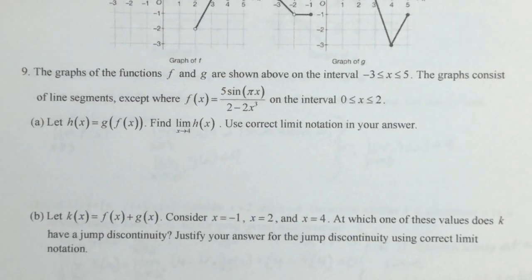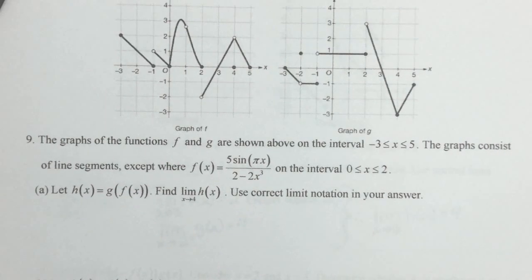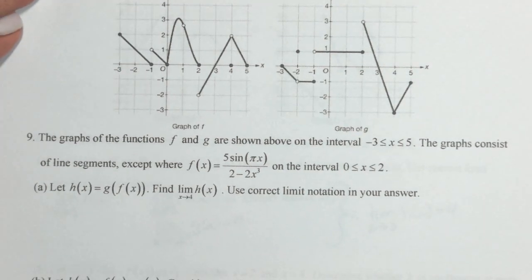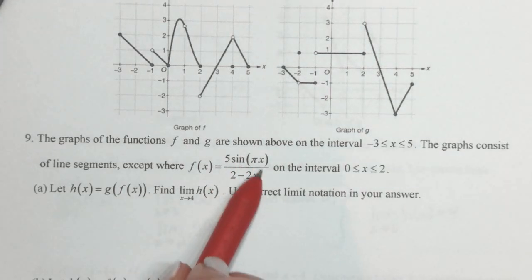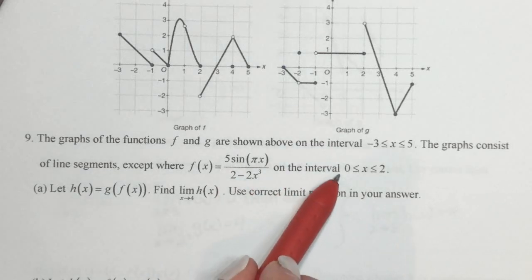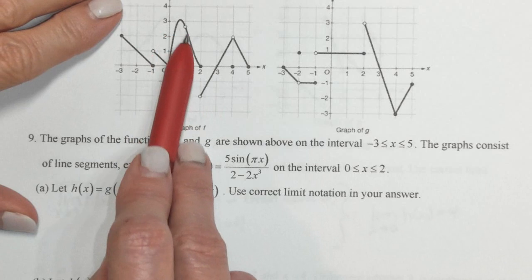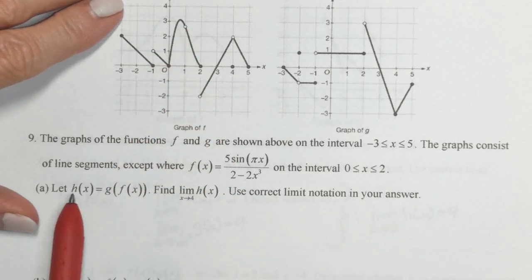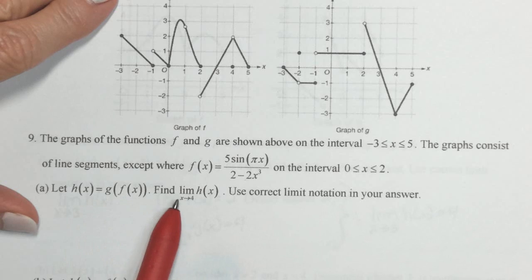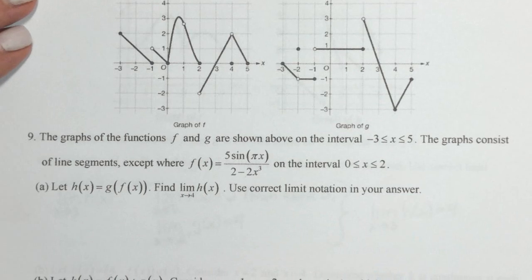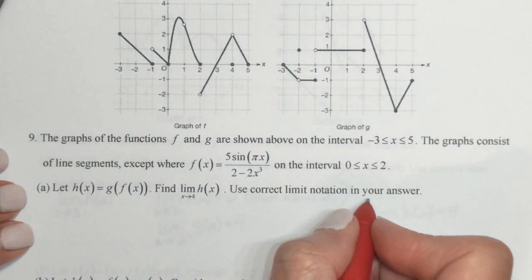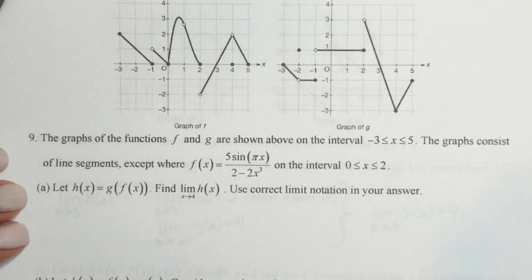Alrighty, number 9. The graphs of f and g are shown on the interval -3 to 5. The graphs consist of line segments except where f is equal to this nice weird function on the interval from 0 to 2. So they give us the equation for that. Alrighty. Let h be g of f of x. Find the limit as x approaches 4 of h of x. So, use correct notation in your answer. Of course, they don't have to tell us that because we're going to do that anyway, right?